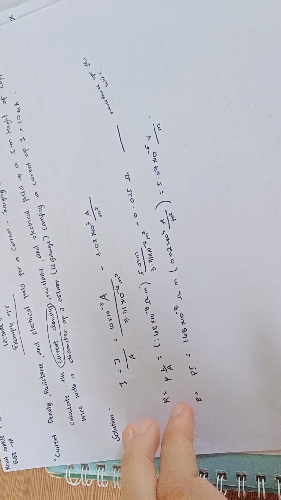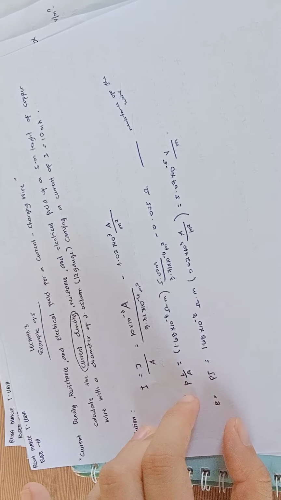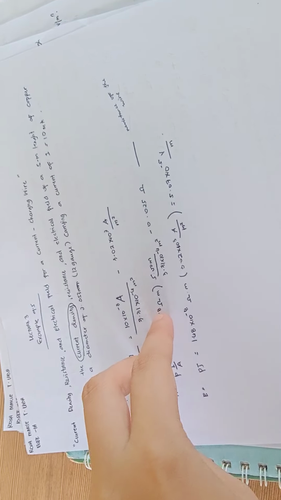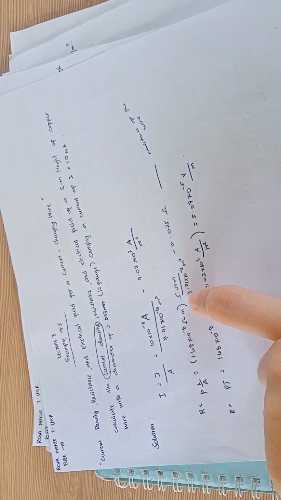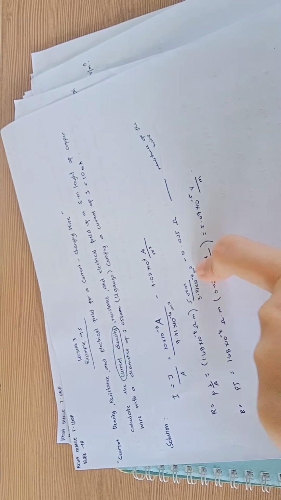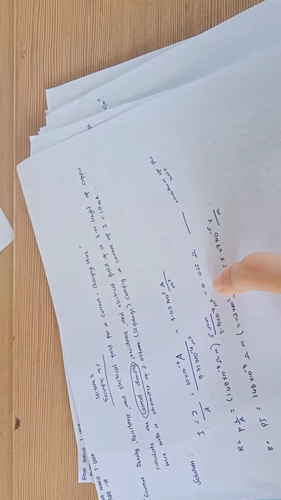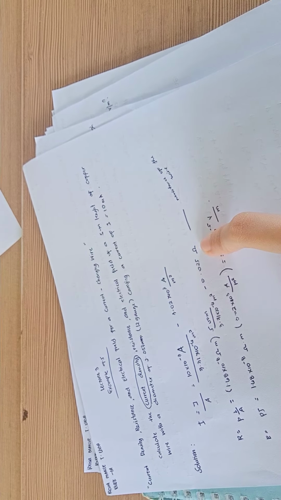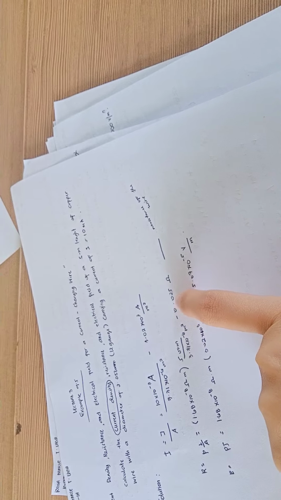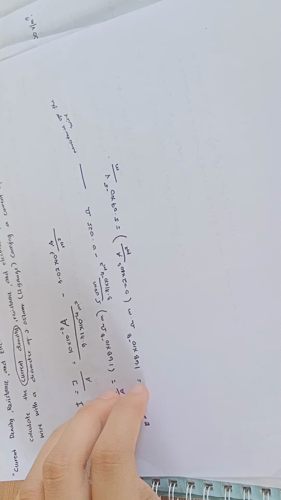And for resistance, R equals rho L over A, which equals 1.68 times 10 to the power of negative 8 times 5.00 m over 3.31 times 10 to the power of negative 6 m², which equals 0.025 ohms. So the resistance of the wire is 0.025 ohms.